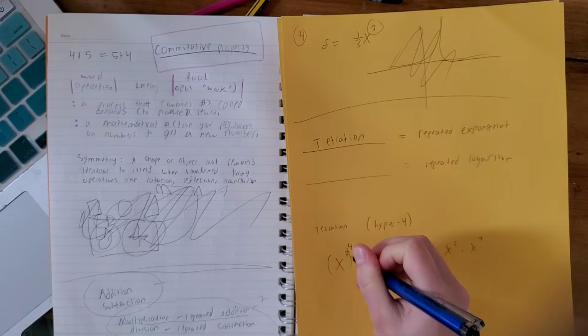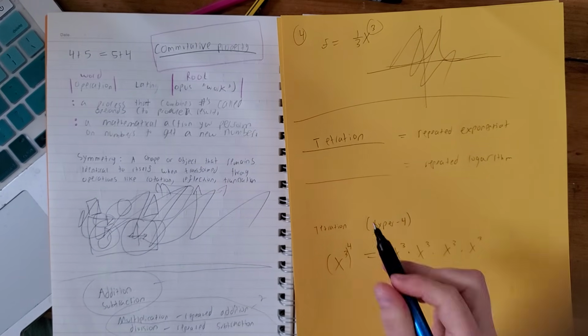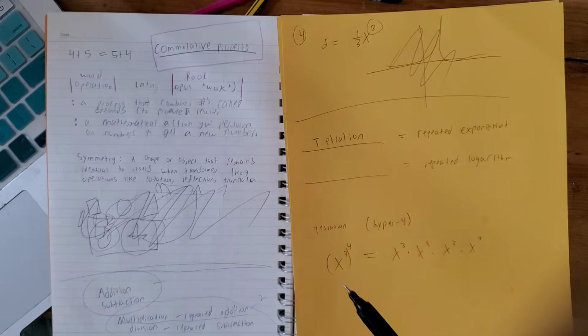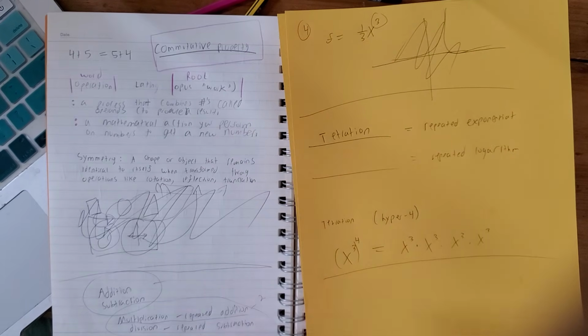Because x to the third power is x times x times x. So x to the third to the fourth power, we're just treating that whole variable as its own thing, and we're just multiplying that. Right? I think that makes sense.